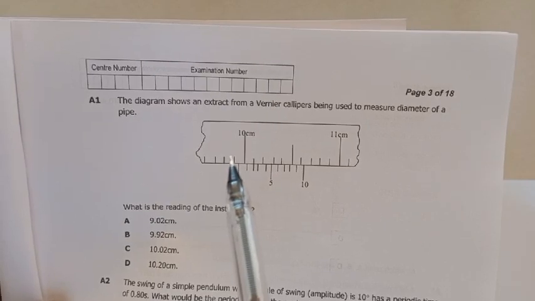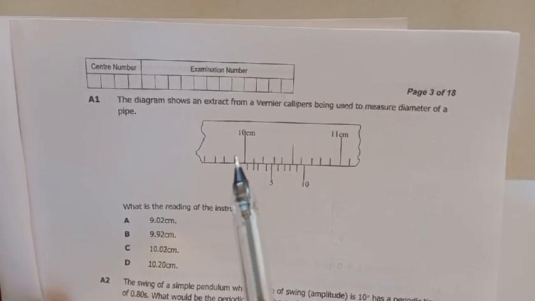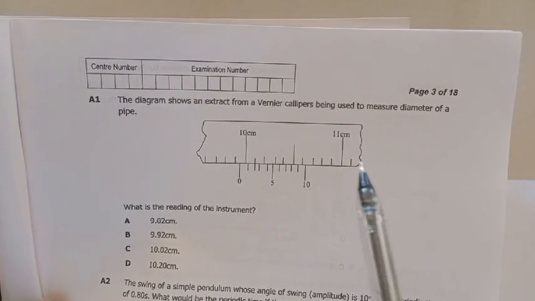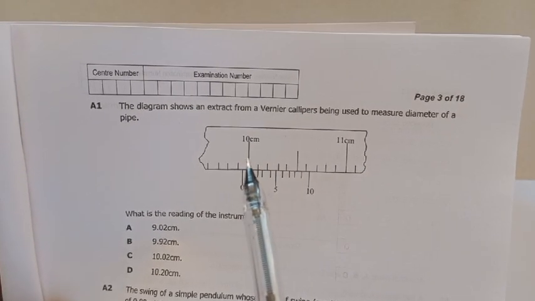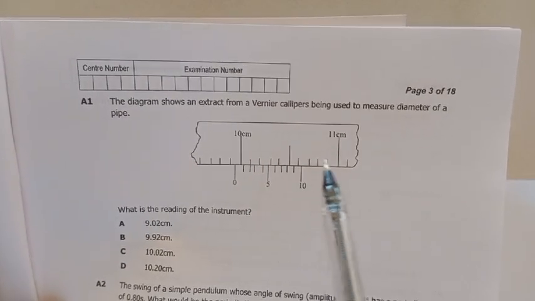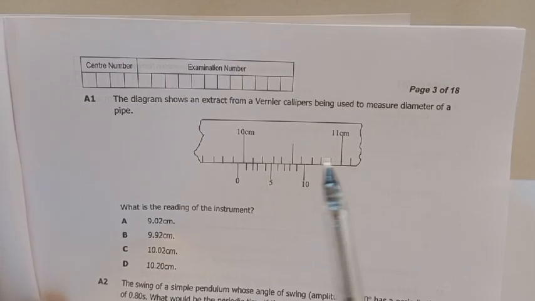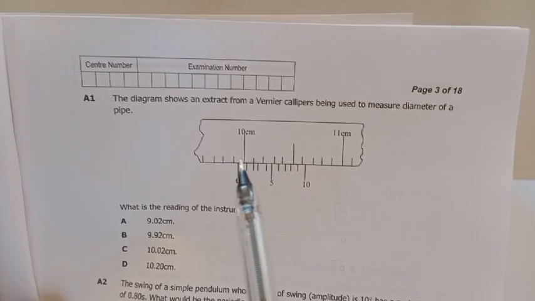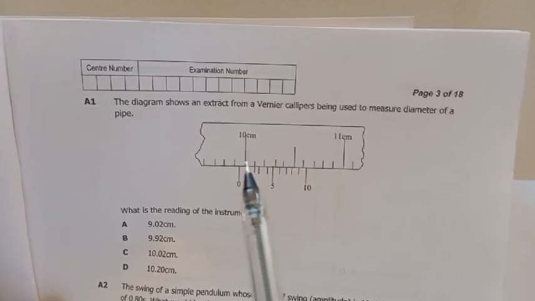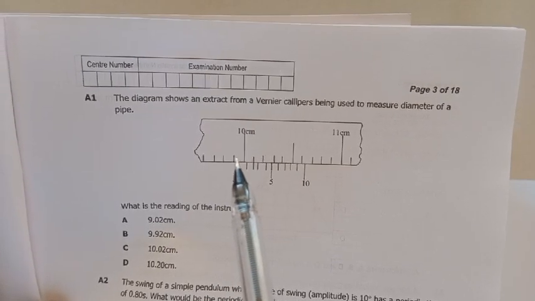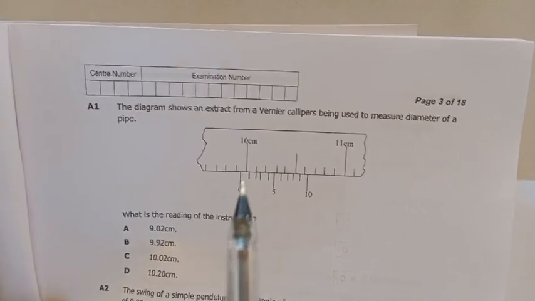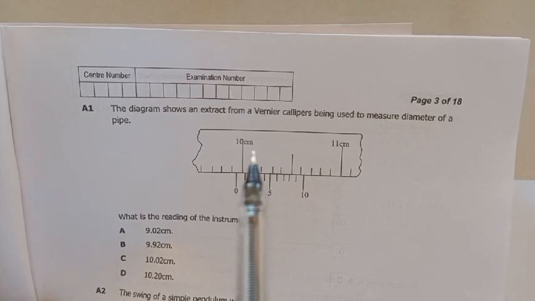For us to know the number for this mark, we need to understand first what range has been used here. We have 10 here and we have 11 here, and we have these parts, which means that this is 10, 10.1, 0.2, 0.3, 0.4, 0.5. So this must be 9.9 centimeters, because we have been given centimeters here.